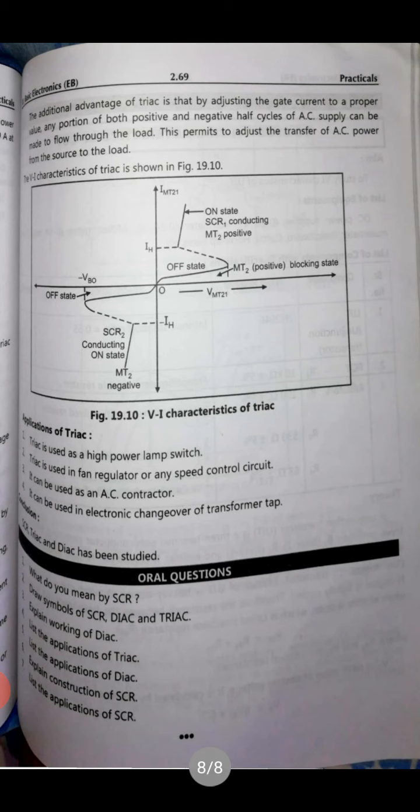The additional advantage of the TRIAC is that by adjusting the gate current to a proper value, any portion of both the positive and negative half cycles of the AC supply can be made to flow through the load. This permits adjustment and transfer of AC power from the source to the load. Characteristic of TRIAC. The VI characteristic of TRIAC is shown in the diagram below.